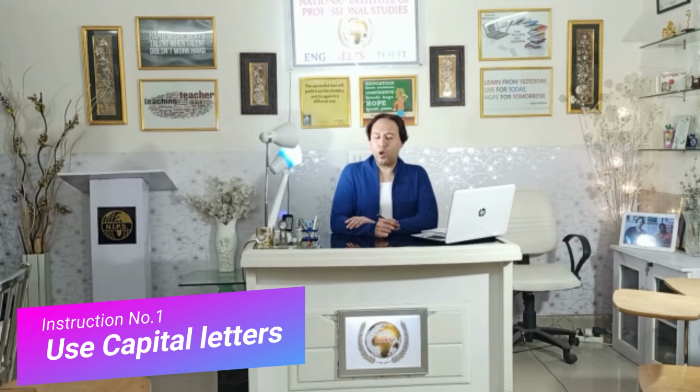Instruction number 1 I would like to give you is to use capital letters, which means you can use either all uppercase or else write the first letter in capital. In case you forget to do so, you can sometimes lose half a mark, or sometimes a complete mark if it is a noun. So if the answer is Royal Park, you're supposed to write Royal and Park all in caps, or at least the first letter must be in caps.